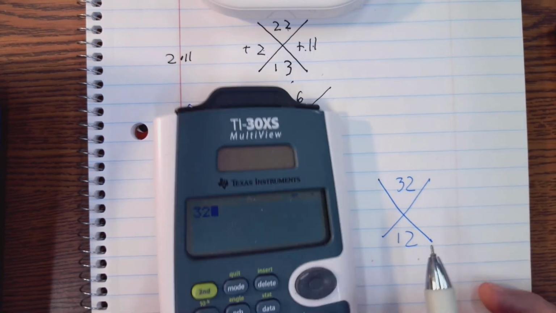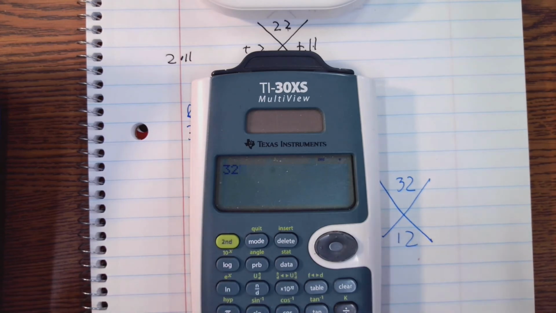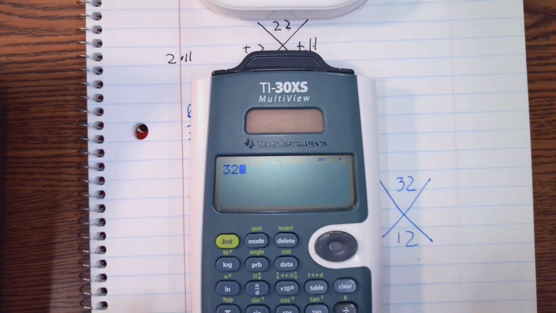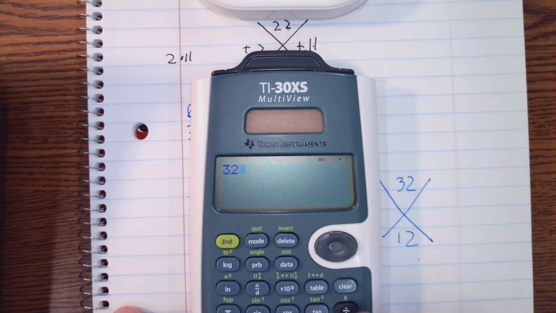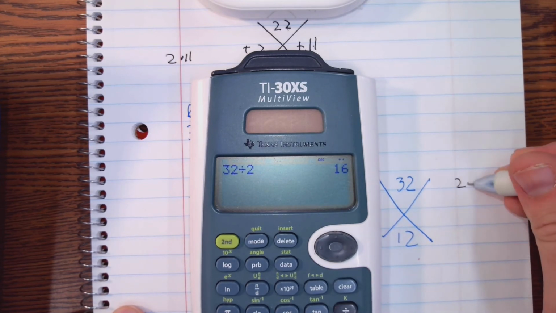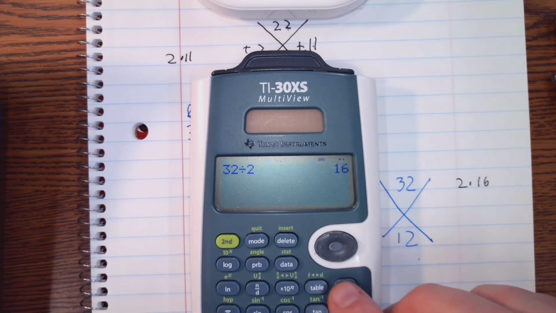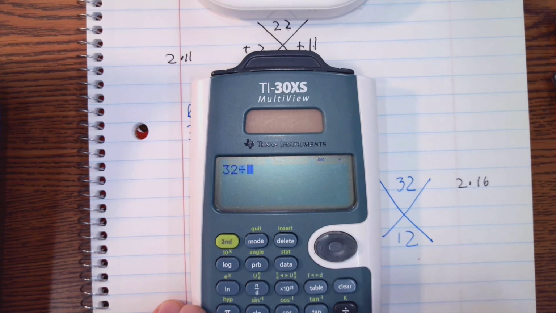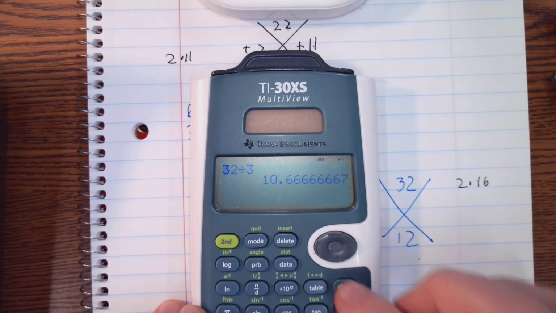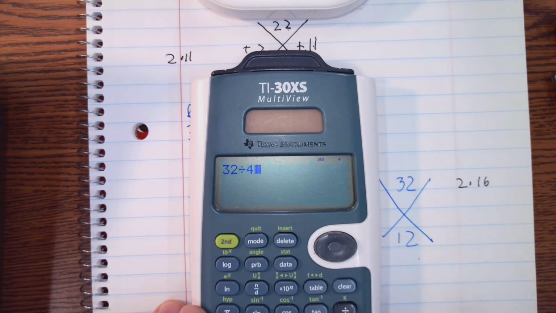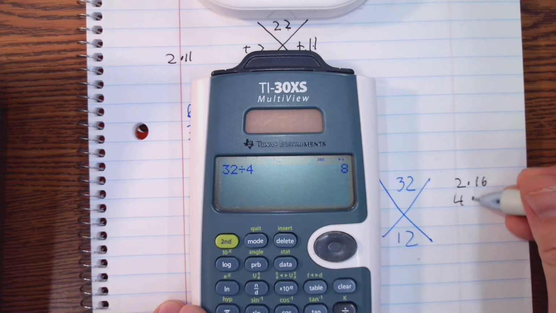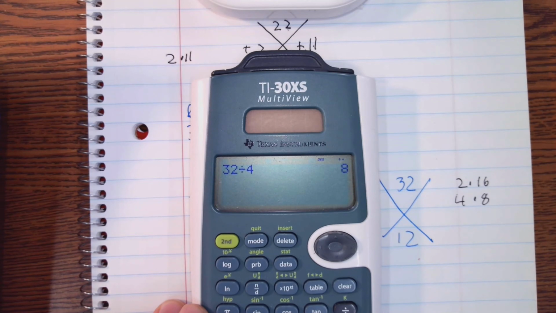So let's try this. 32 divided by 2. Okay, that works. So that would be 2 times 16. That might work. They're both going to be positive, but that's probably not the right answer, so let's try another one. 32 divided by 3, does that work? No, doesn't work. 32 divided by 4, does that work? Oh yeah, that works. 4 times 8, is that going to work for us?